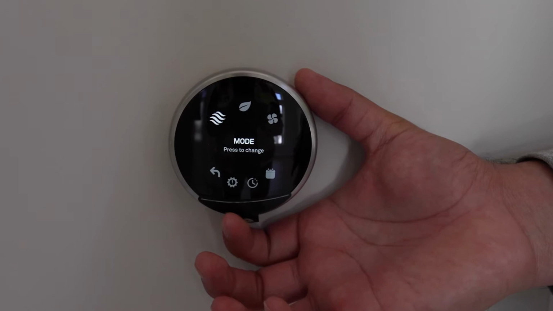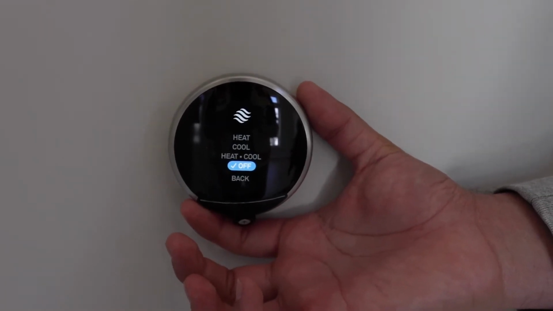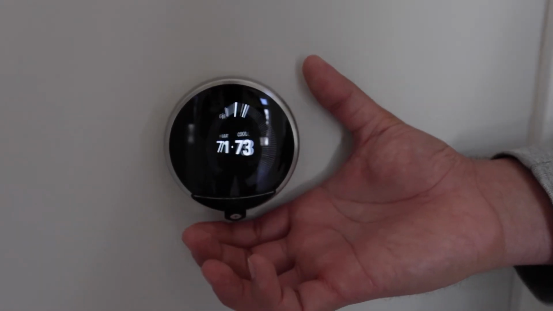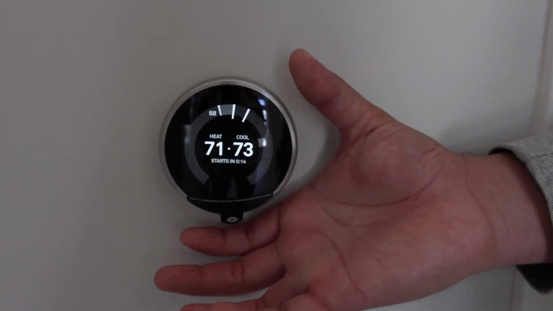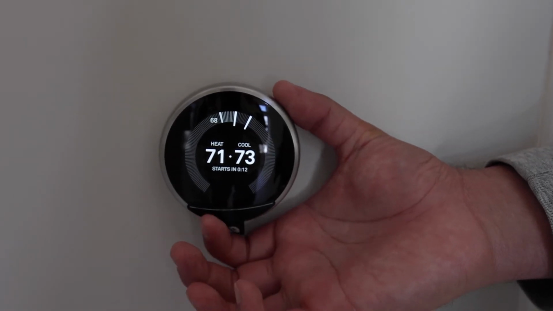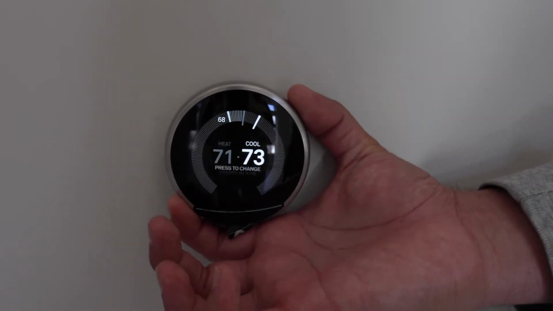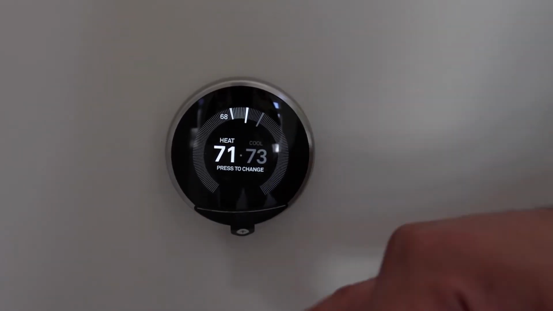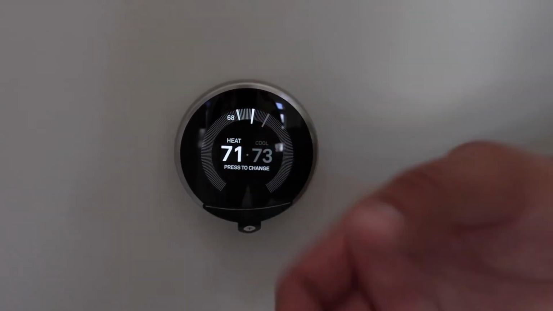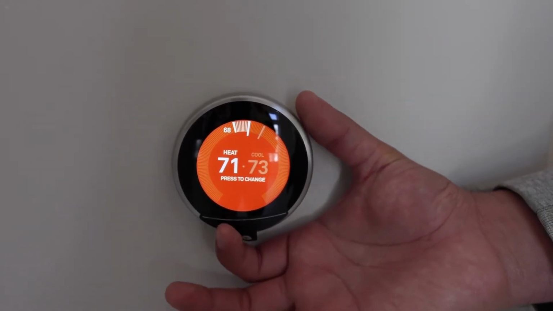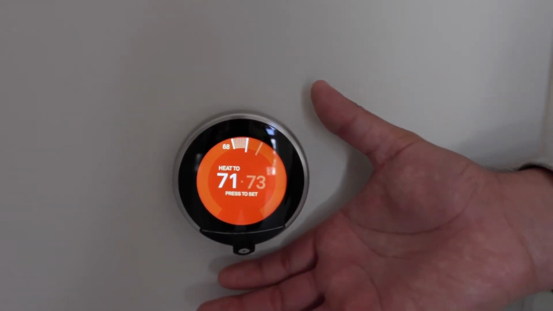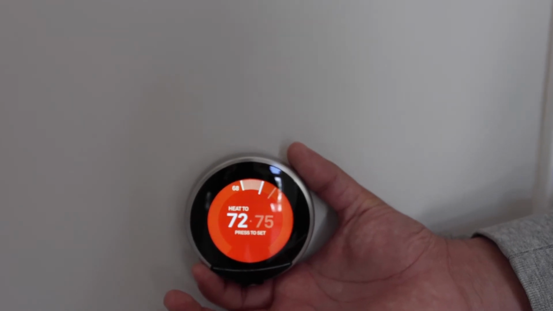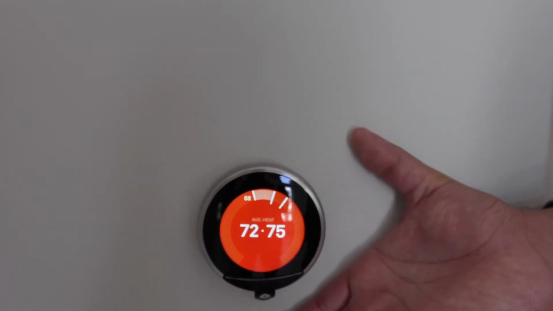So we're going to do another mode. We click, it's called heat cool. So how this one works is, let's say, on heat, it is set to 71. The room temperature is 68 right now. So it's like a dual thing. At 68, you want it to heat to 72. Okay, you just click it and leave it alone.